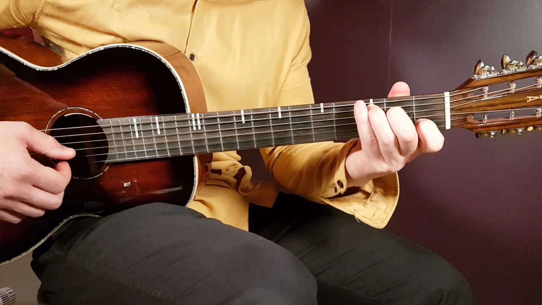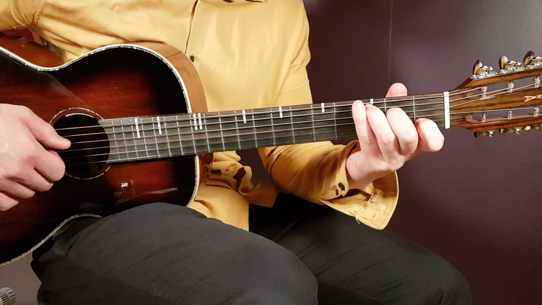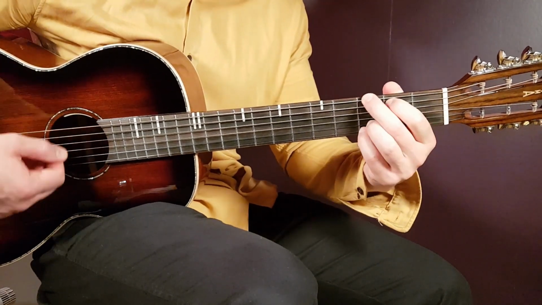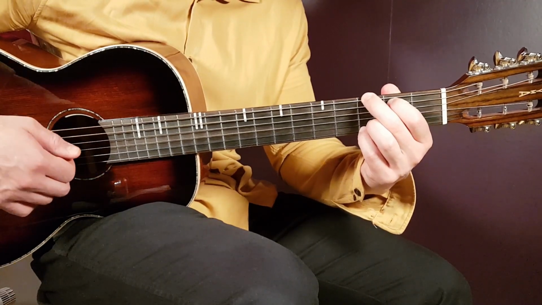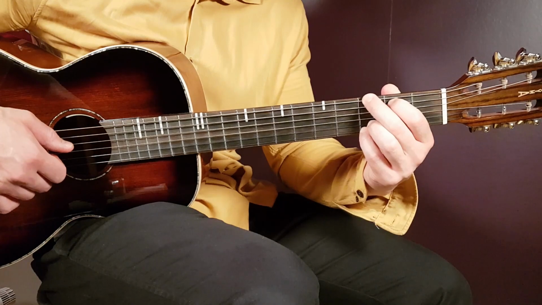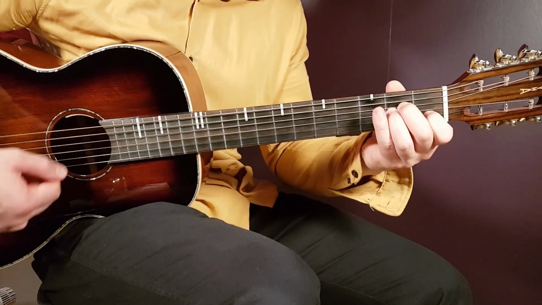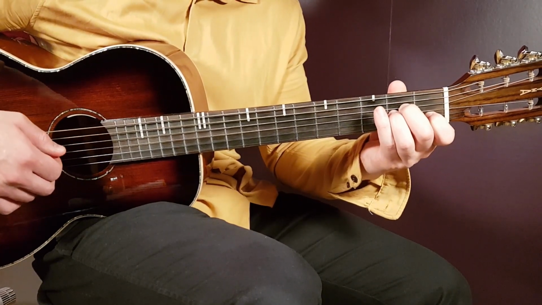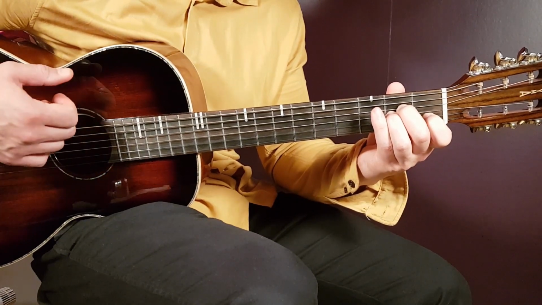So starting with C, that is 3rd on A, 2nd on D, open G, 1st B, and open E. We have G next, so that is 3rd on E, 2nd on A, open D, open G, 3rd B, and 3rd E. A minor, that is open A, 2nd D, 2nd G, 1st B, and open E.